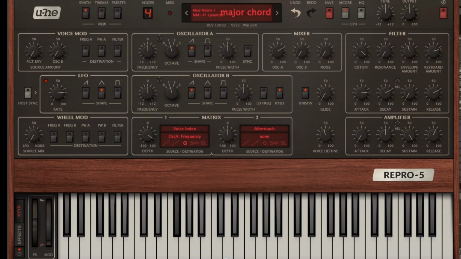Right, major chord. You add more voices, or less. This is your voice detune. So like this. This is really useful if you're making techno sounds, Detroit house or old school house and stuff like that.